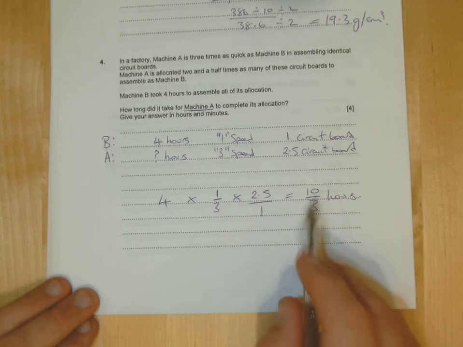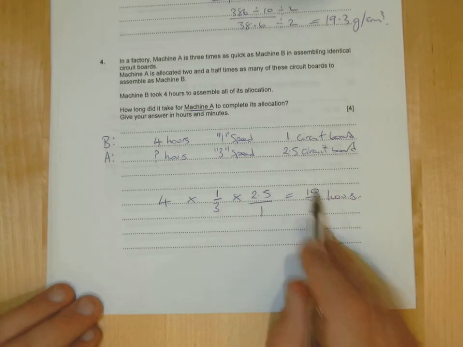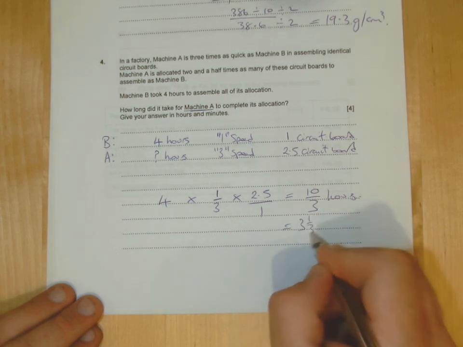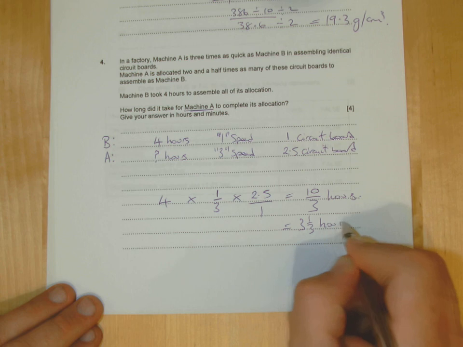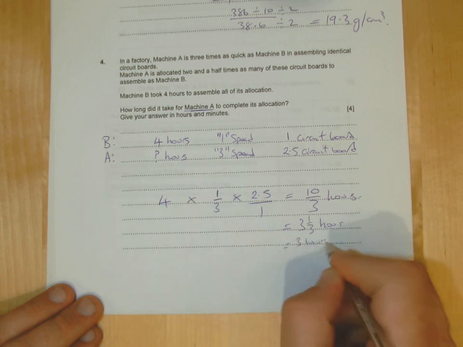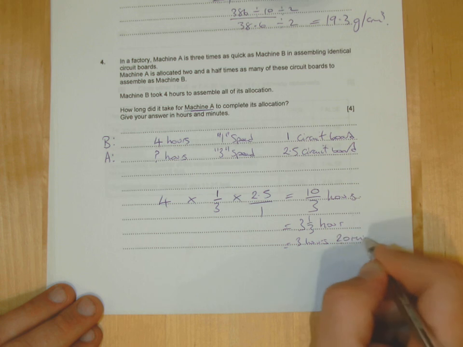Now if we write this as a mixed number, 3 goes into 10 3 times, and there's 1 left over, so it's 3 and 1/3 of an hour. They want the answer in hours and minutes. This will be 3 hours, and a third of an hour is going to be 20 minutes.